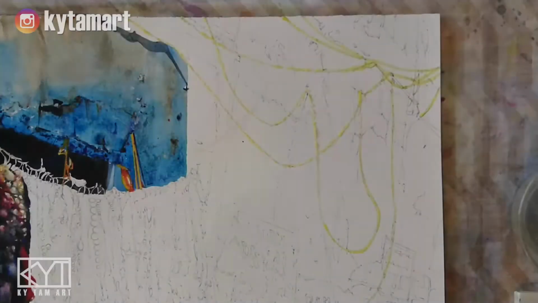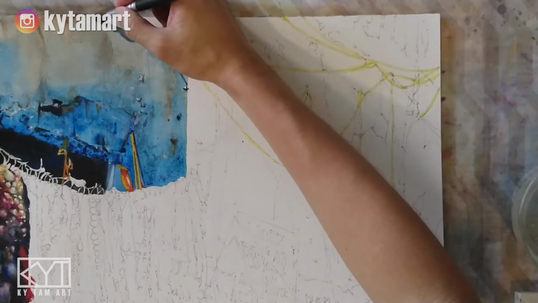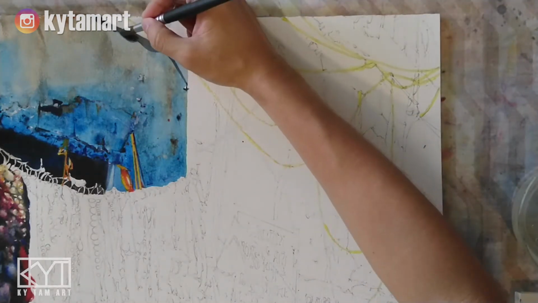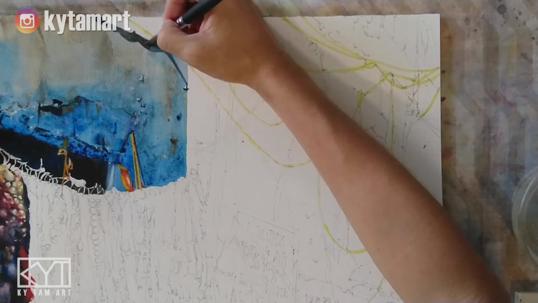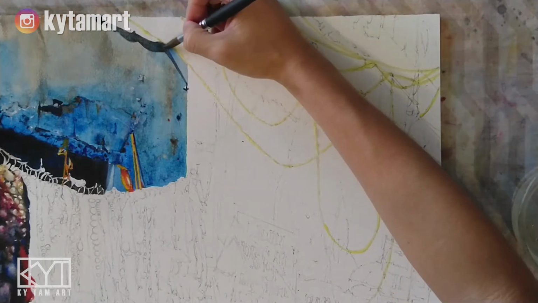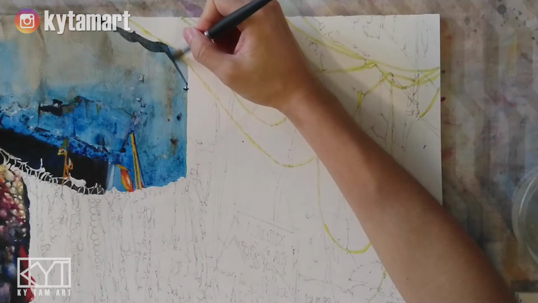Hey everyone, welcome to the second part of this painting, and we are going to look at how we actually create more wall textures. Using my brush, I'm just trying to darken the shadow right here that is cast by the wires that are hanging very near to the walls.